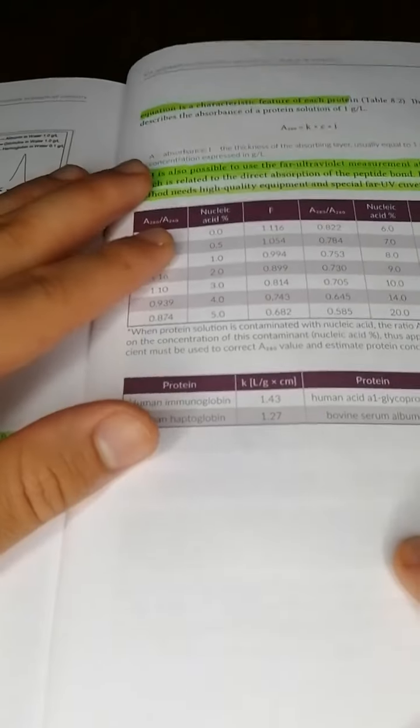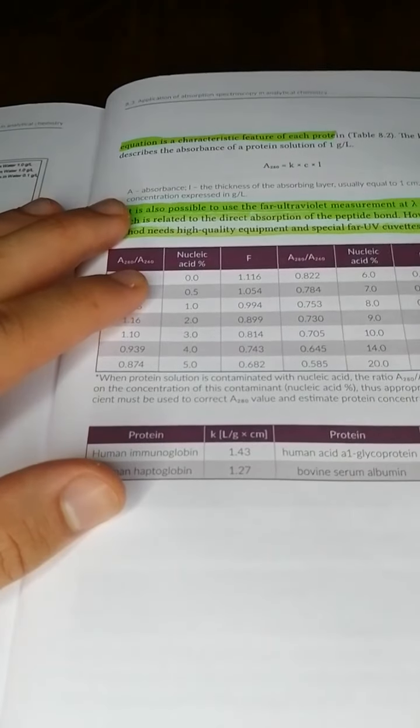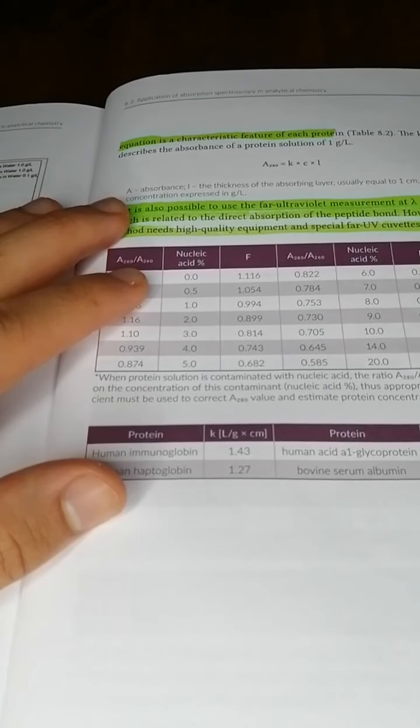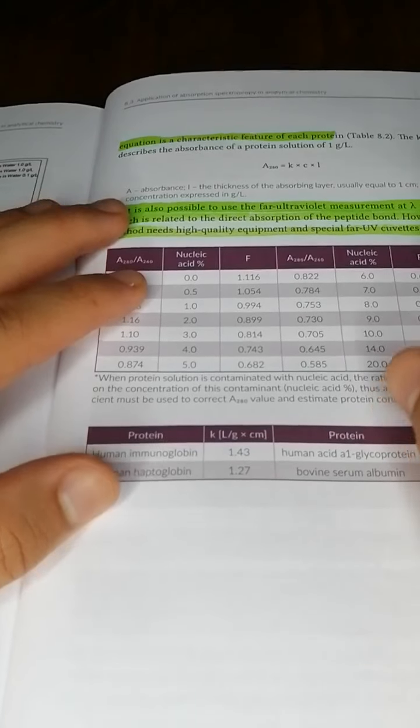For a certain protein, you can identify which protein it is by the absorptivity of that protein.